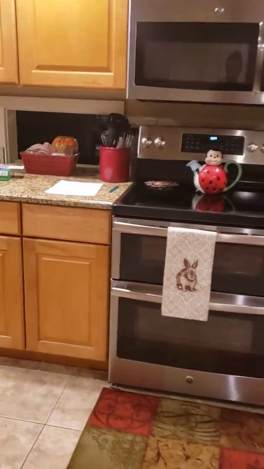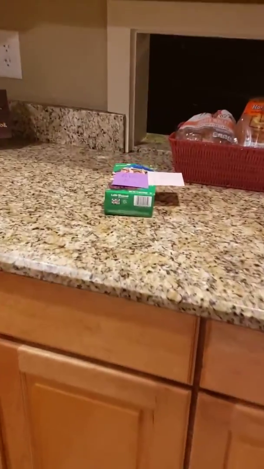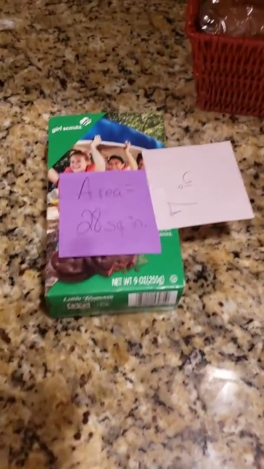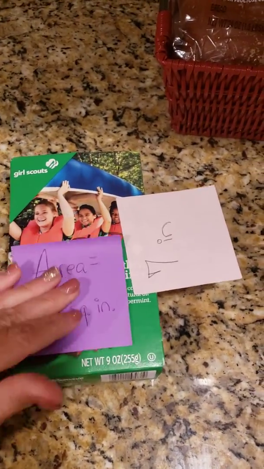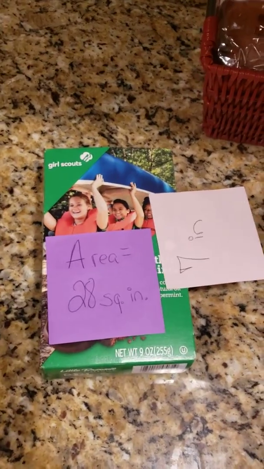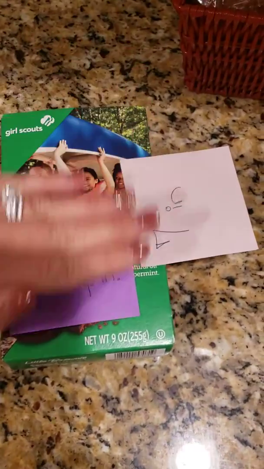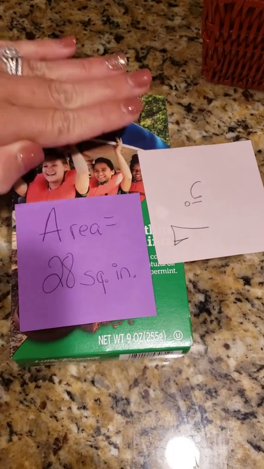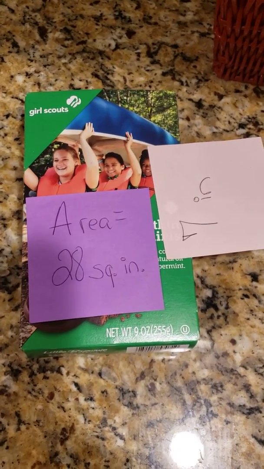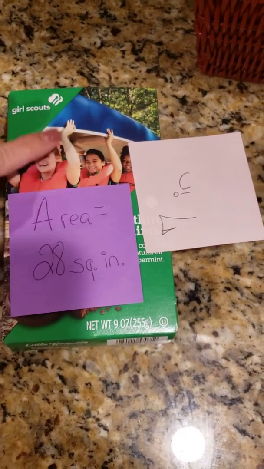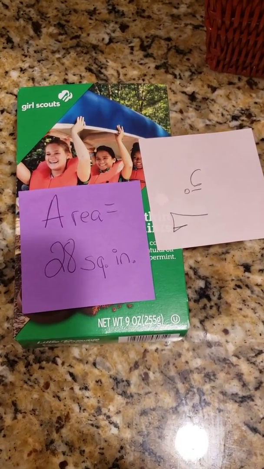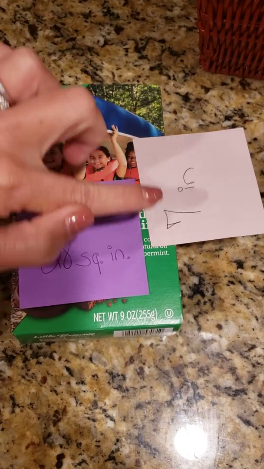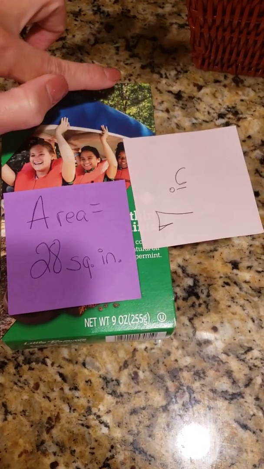So we're going to start over with one of our favorite things. Thank you, Miss Riley M., for supplying these for us. There's a box of Girl Scout cookies. If the entire front of this box, a rectangular quadrilateral box, the whole part with the picture and the green, is 28 square inches. And I know that my side here is 7 inches.